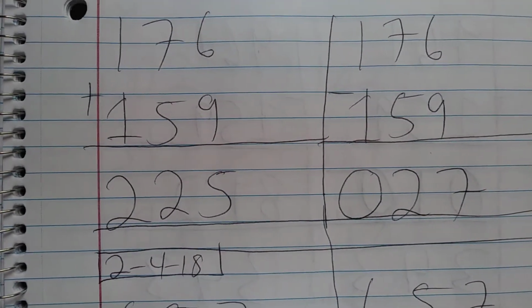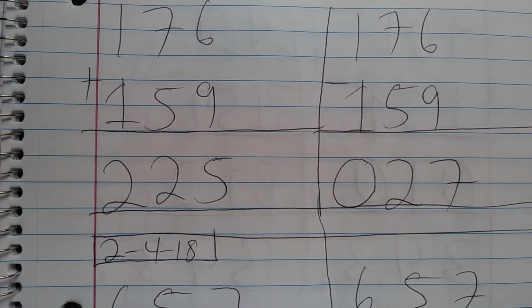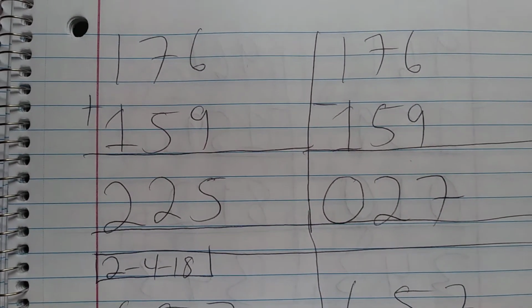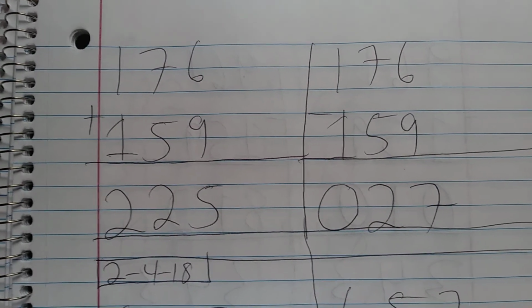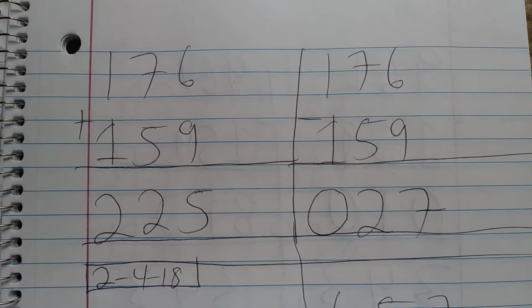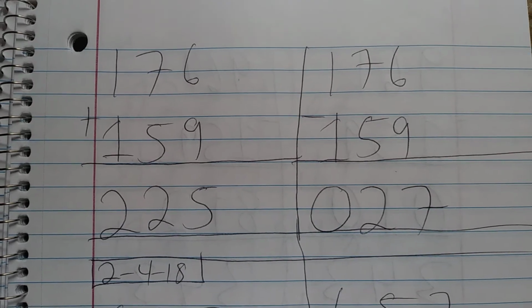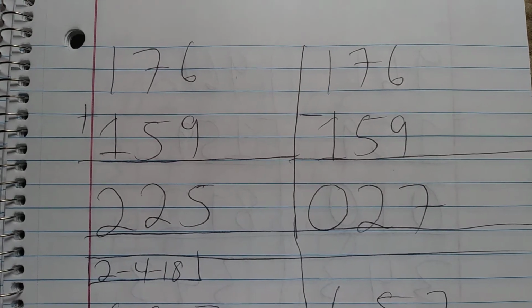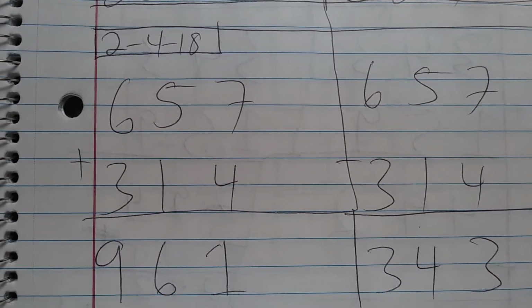You're going to take 176, and then you're going to add 159 to that, so 1 plus 1 is 2, 7 plus 5 is 12, keep the 2, and then 6 plus 9 is 15, keep the 5, and then you also will subtract off 159, so 1 minus 1 is 0, 7 minus 5 is 2, and then 16 minus 9 is 7, so 027, and 225 did not hit in the next 7 days. And that's going to bring us to February 4th.